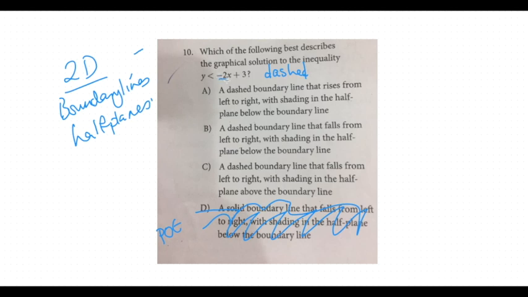If your slope is minus 2, this means that your slope is negative and therefore it is falling. It is falling downhill. So it's a fall. I'll just put downhill or fall. So look at this, a boundary line that rises. Right away, get rid of this, rising. That's not good. That's for positive slopes. A boundary line that falls. So we come down to two choices. Let's look at it. A dashed boundary line that falls from left to right.